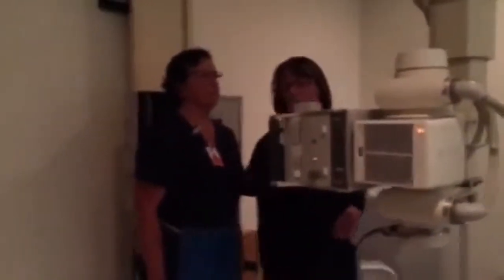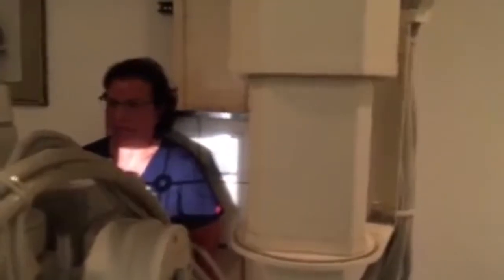Central ray is entering the same area, 1 inch inferior to the coracoid process. This time we're going to be doing an internal projection. So, Mrs. DeWitt, can you take the back of your hand and put it right about here. Let's take the back of the hand and place it right here.